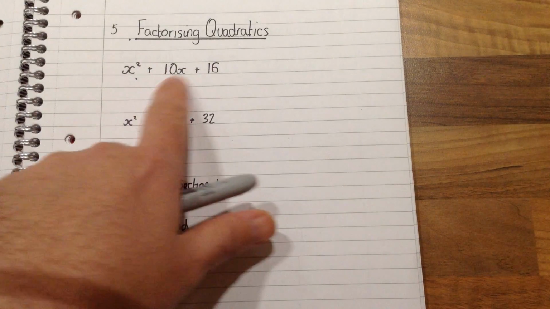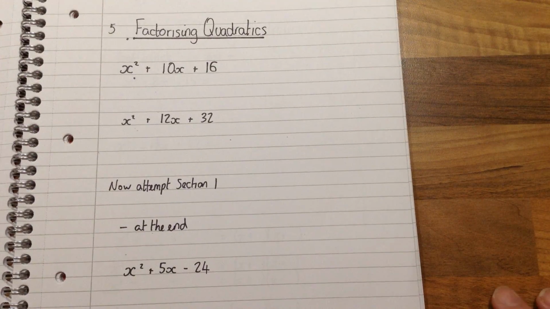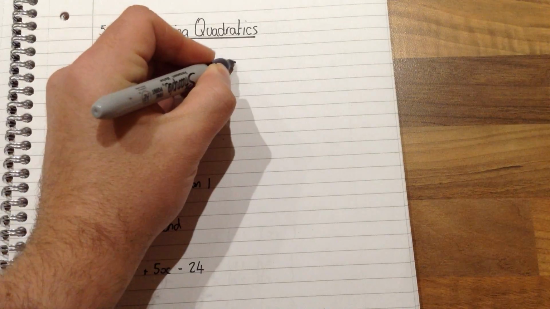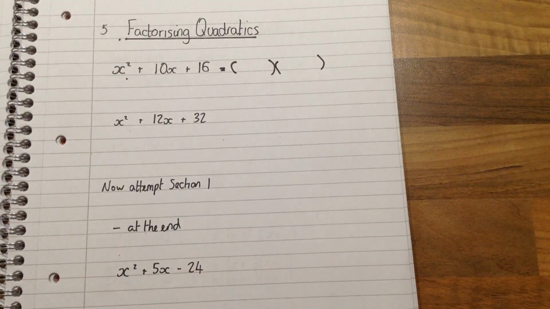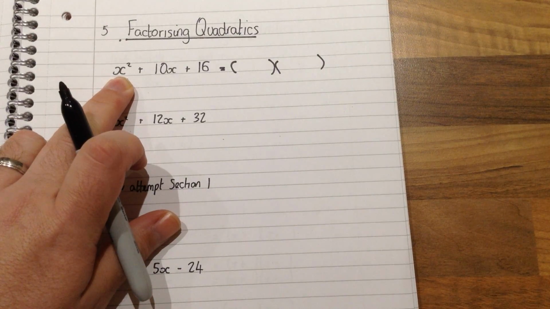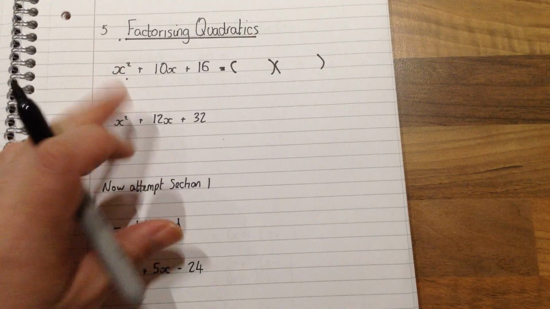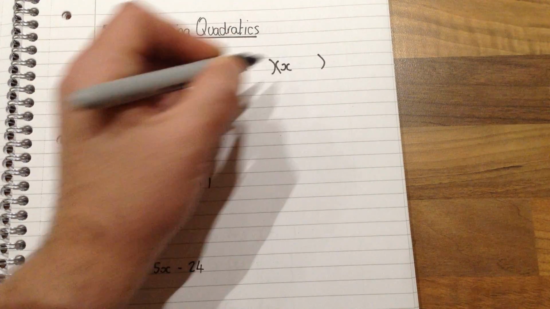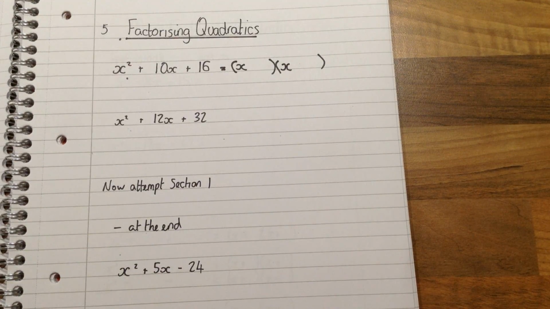So for this first example, what we're going to do is start off by writing both brackets. Now, there's a couple of little tricks that we can use in order to find out what needs to go into the brackets. First thing, if we've got an x squared, that therefore means we are going to need an x in both brackets. This is going to be the case for every single question that you do over the next couple of lessons.